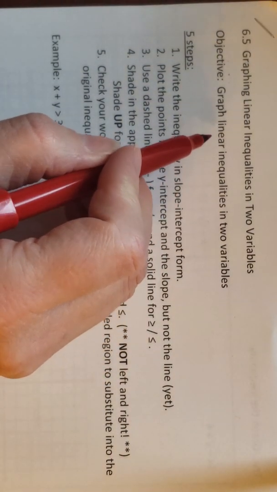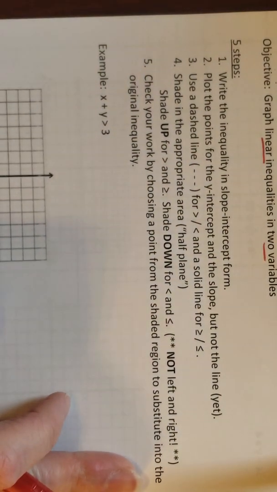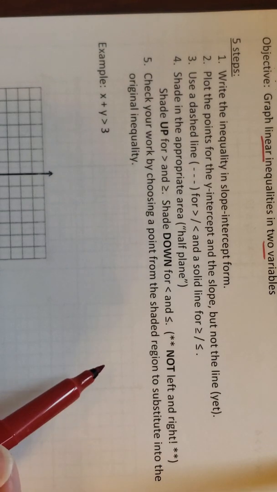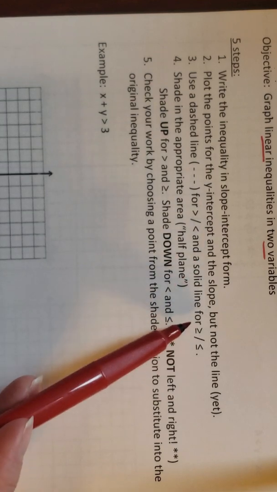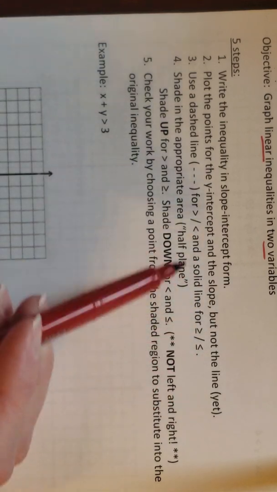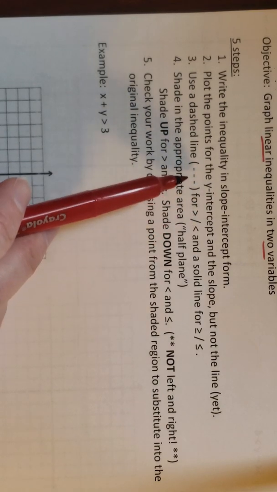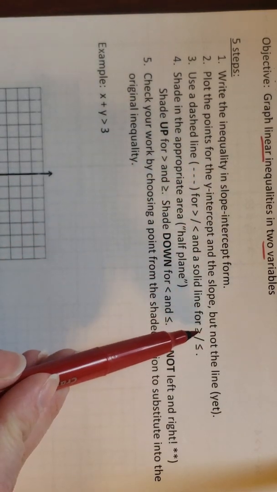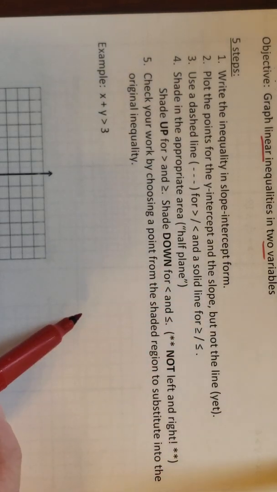To graph a linear inequality that has two variables, here are the 5 steps that we are going to follow. We'll first write the inequality in slope-intercept form. We will plot the points for the y-intercept and the slope, but don't do the line yet. That's like graphing an equation in slope-intercept form, just not drawing the line. Before you draw the line, consider: was it greater than or less than? If so, it's a dashed line. Or was it greater than or equal to, or less than or equal to? If so, that's a solid line. And then you will shade the appropriate half plane.